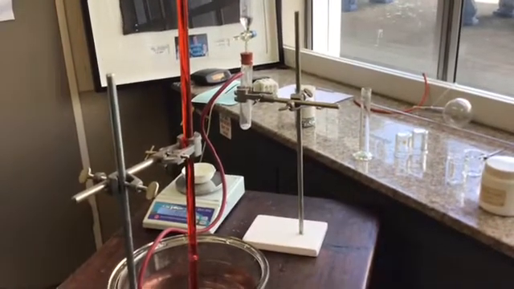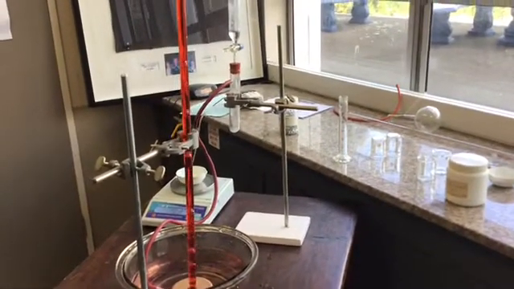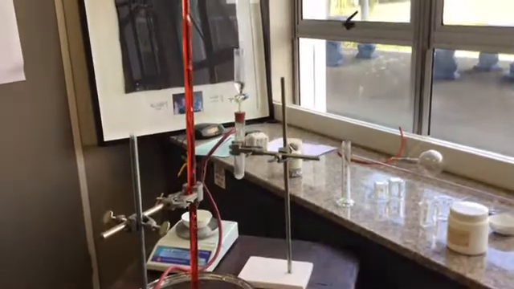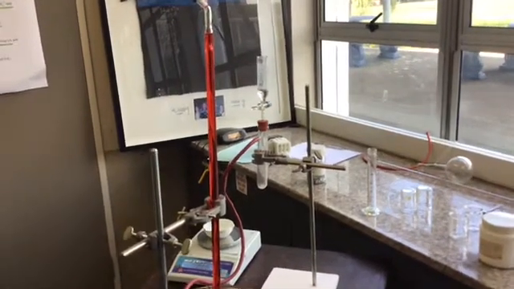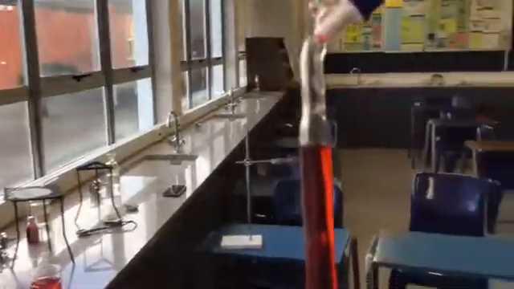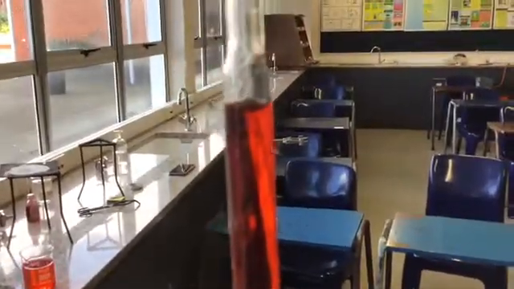You can see the rubber stopper and the side-arm test tube leading into the water bath, where we are then collecting the gas, and then the gas immediately traveling up and displacing the water downwards. So we're collecting via the downward displacement of water. The hydrochloric acid that we used was very concentrated. You could smell it. It was very strong, so that is why the reaction was so quick.